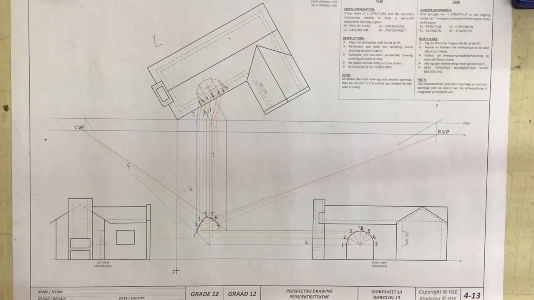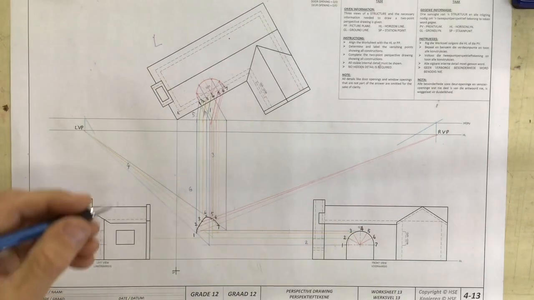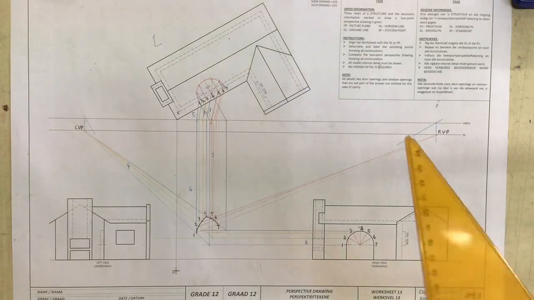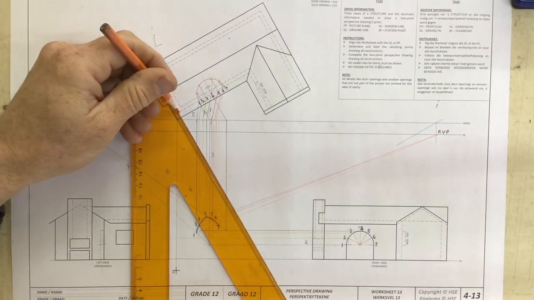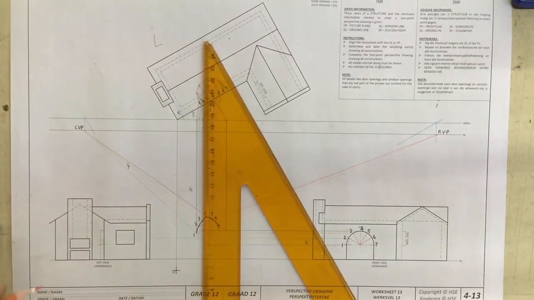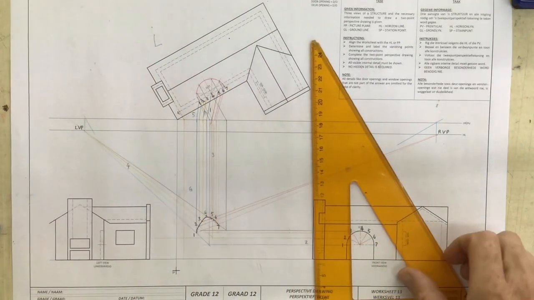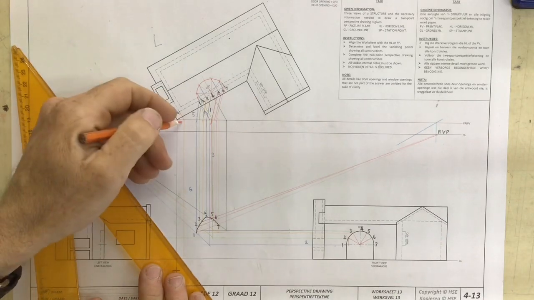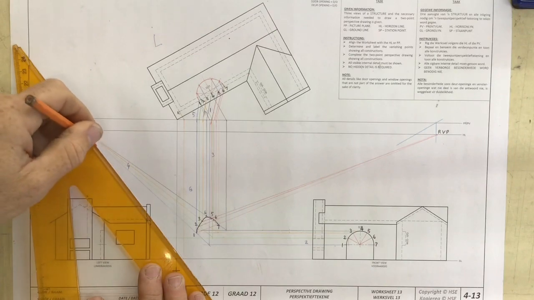Right, continuing here, I'm going to find this point over here. Let's call it point A. It's the bottom of the wall over here. I can see that it's obviously on the ground. So let's have a look. I'm going to take a line coming out at that 60 degrees, and I'm going to drop it down onto the ground. There's the ground line. I'm then going to take that back to the LVP. Note that that was going in the left-hand direction, so I'm taking this back to the left-hand vanishing point.